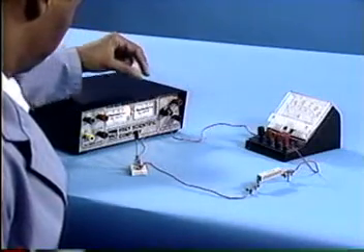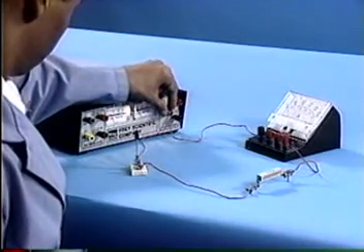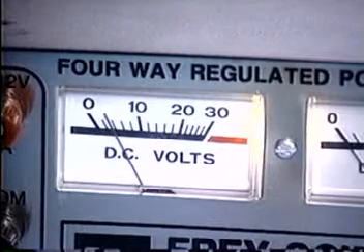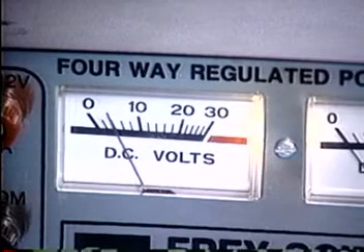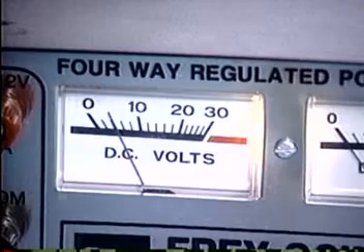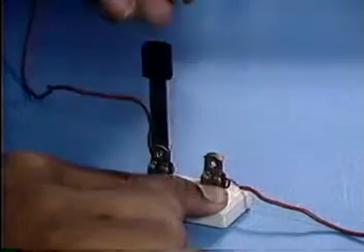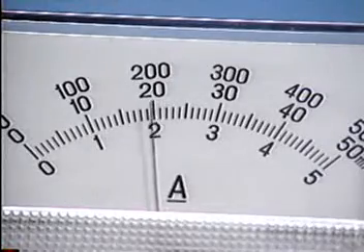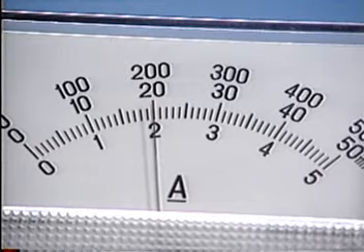After turning on the power supply, adjust the voltage control knob so that the built-in voltmeter is reading the 4 volts that were specified on the schematic. Once you're set, close the switch and observe the results on the ammeter. It reads about 2 amperes.